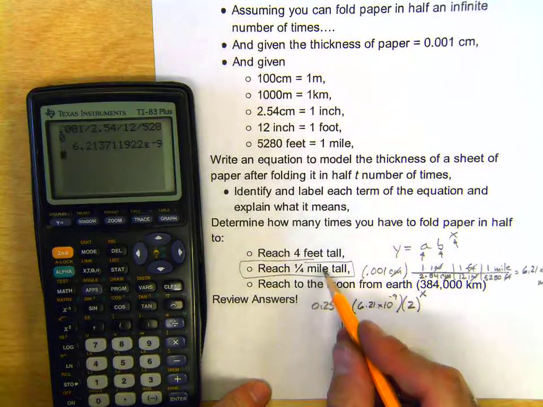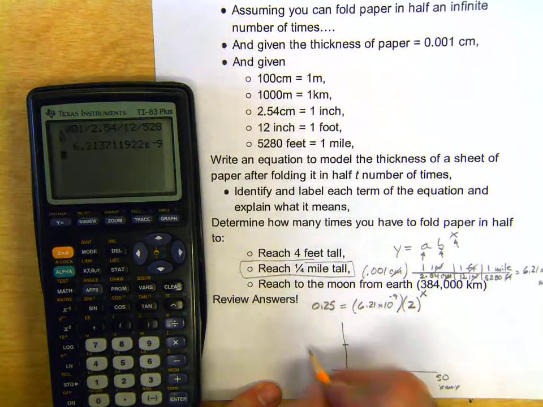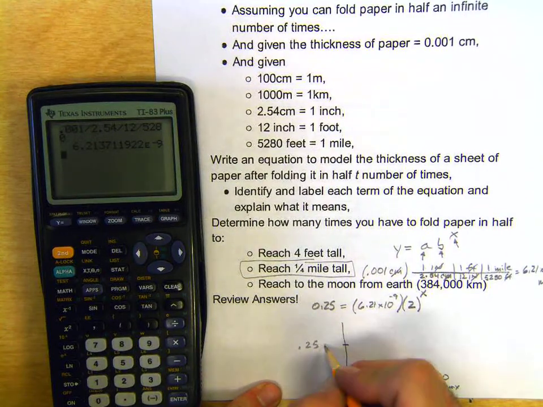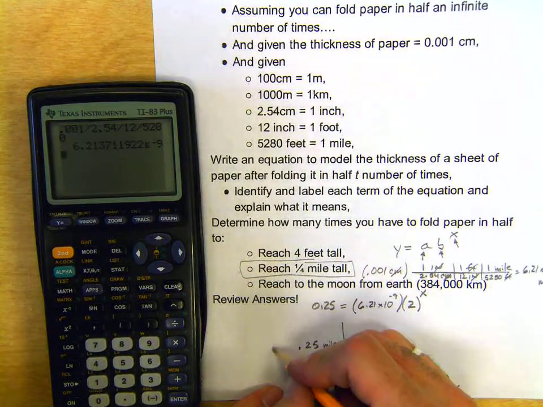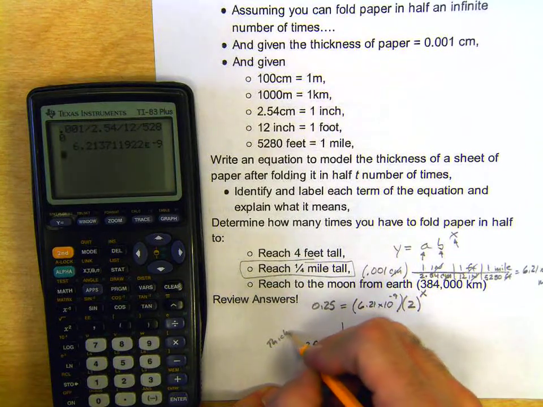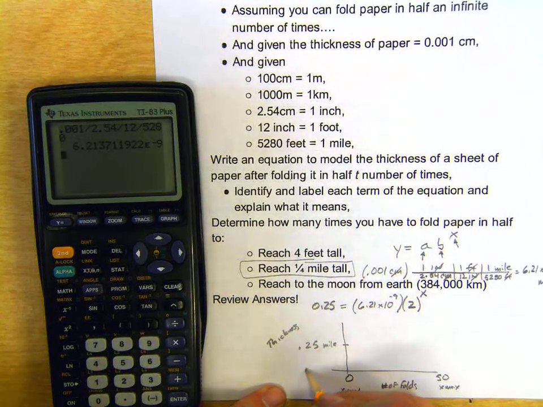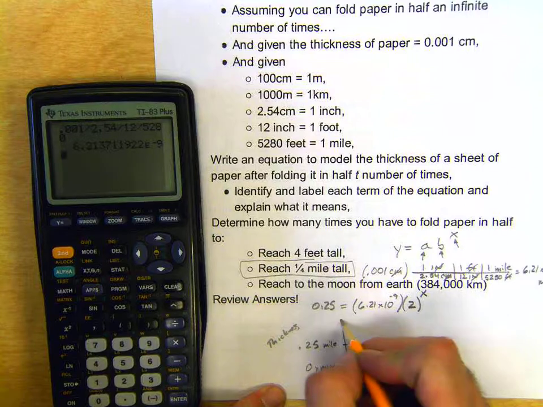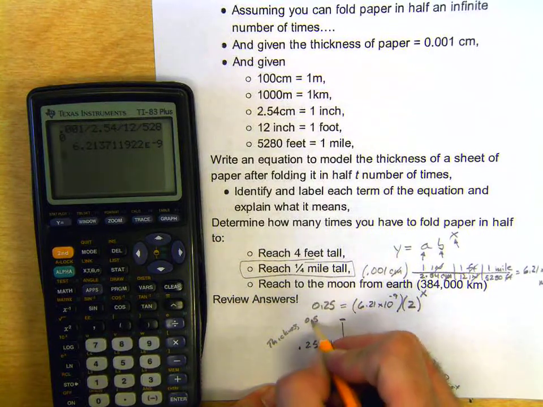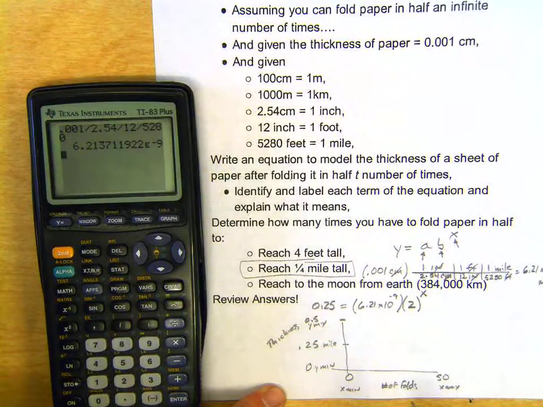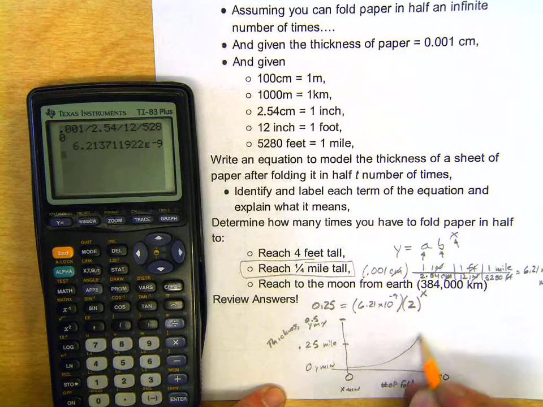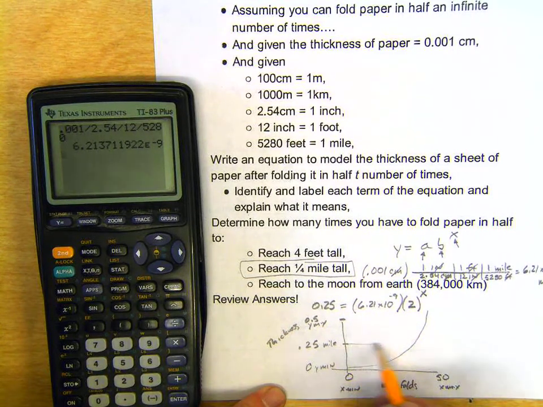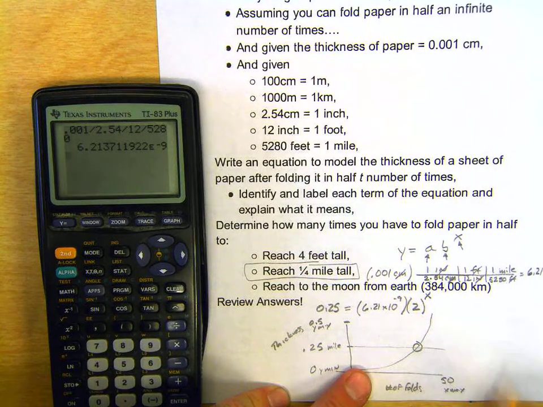And then we want to find out when it reaches 0.25 miles tall. So this is really our thickness or our height. And so if we set 0 for our y minimum and 0.25, let's just go up to 0.5 for our y max. Well, what's going to happen then? This growth is going to look like something like that, and we want to find out when the growth reaches the number of folds. So we want to find out that x value.